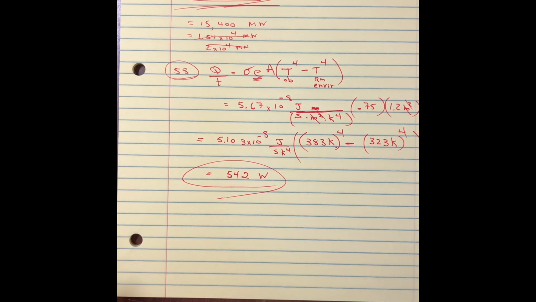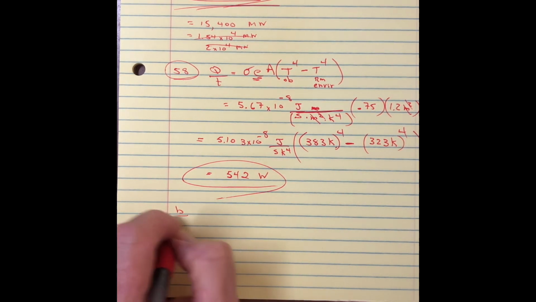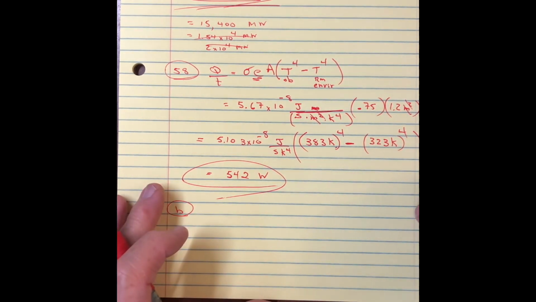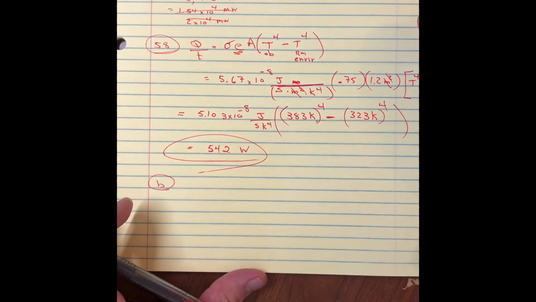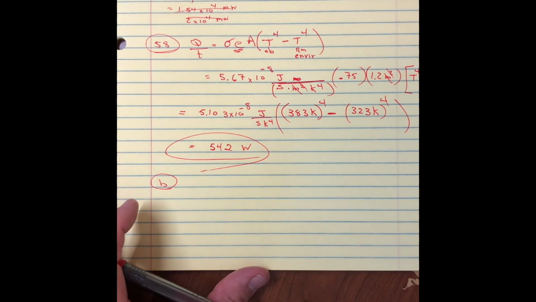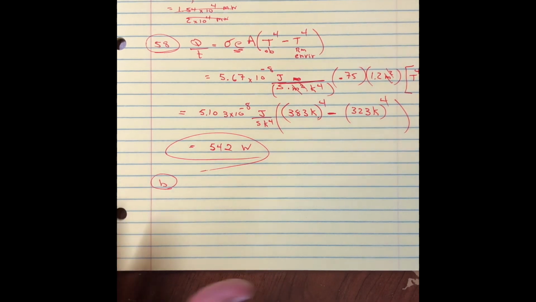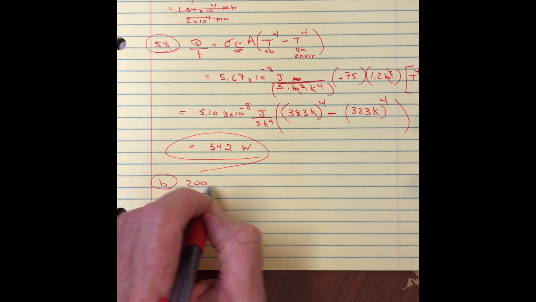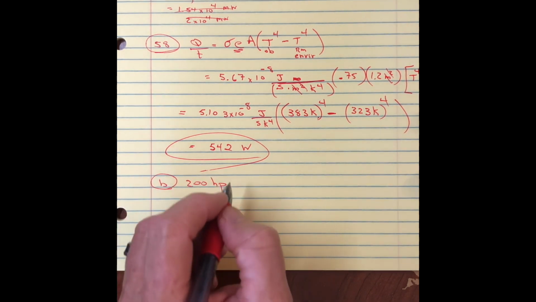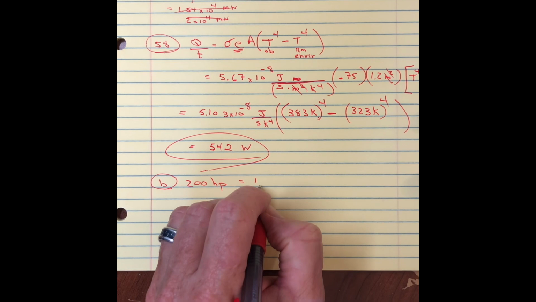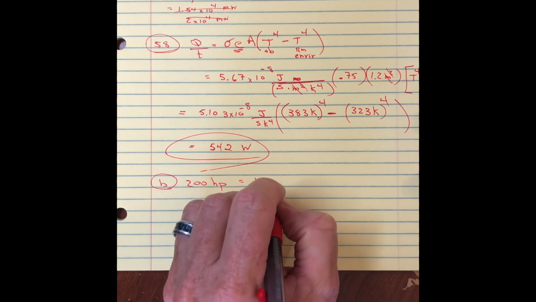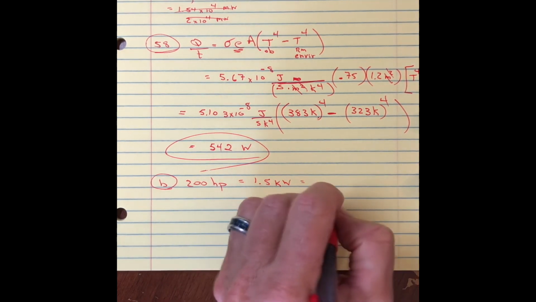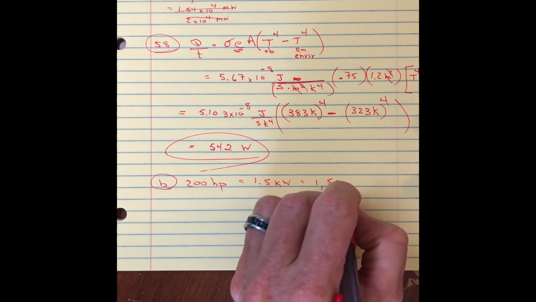Now, the other part of this is kind of an important engineering question anyways. I don't know too much about the life science need for this, but it says, is this a significant fraction of the heat transferred by an automobile engine? And to answer this, go ahead and assume that the horsepower is about 200 horses, which they say is about 1.5 kilowatts, which I'm going to write as 1,500 watts.